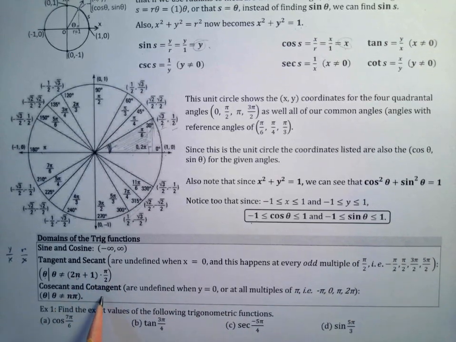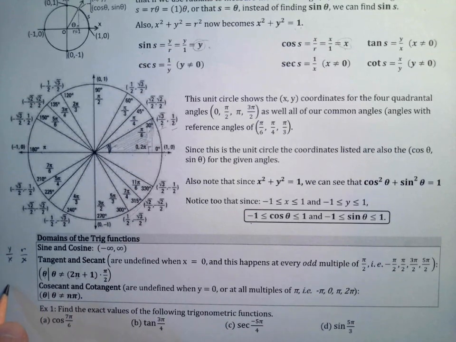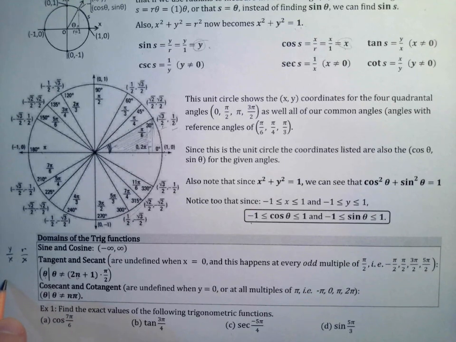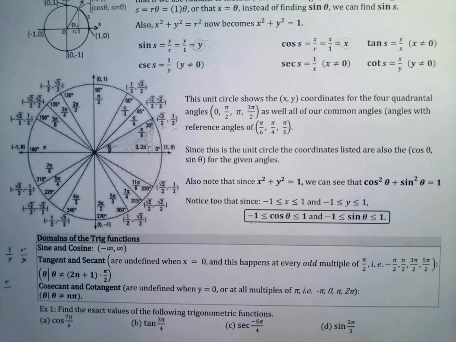All right, cosecant and cotangent. Cosecant, that's r, or 1 in our case, over y, and then cotangent, that's x over y.